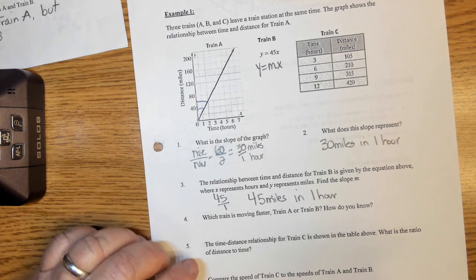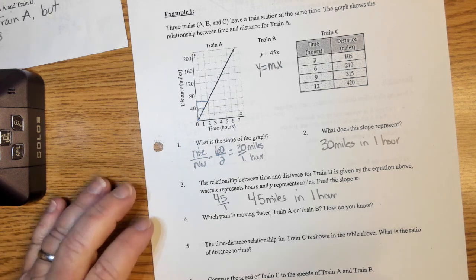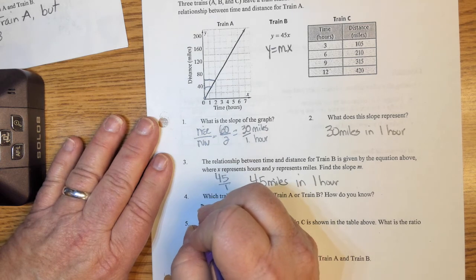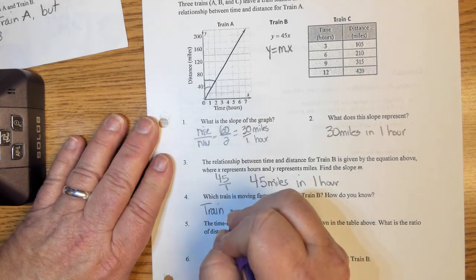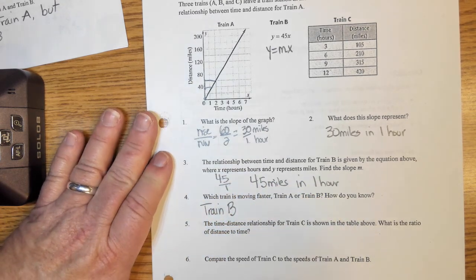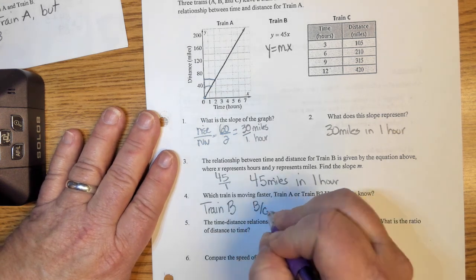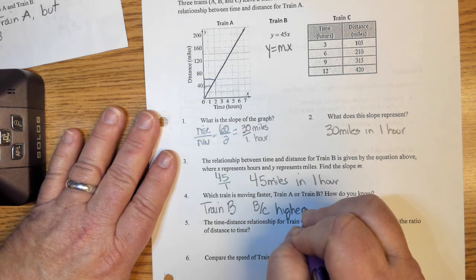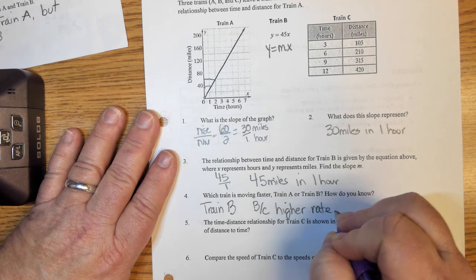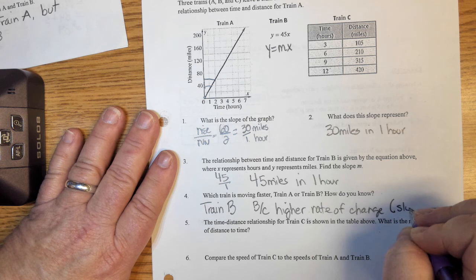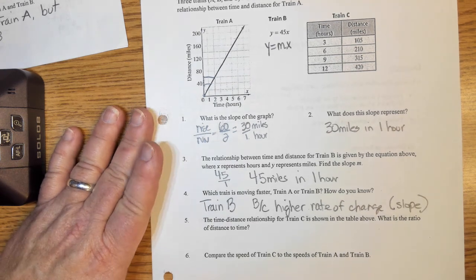All right, which train is moving faster, train A or train B? Train B is correct. Why do you know this? Because the constant rate of change is higher. Correct, because higher rate of change. Remember, your slope is your rate of change. Okay?